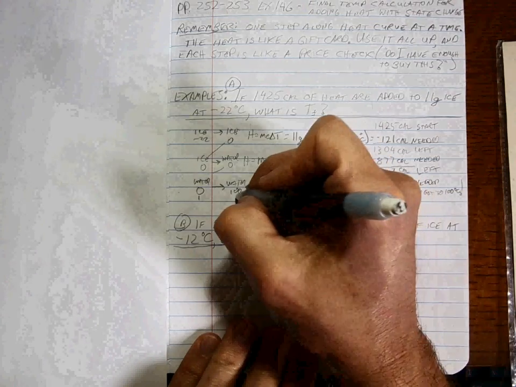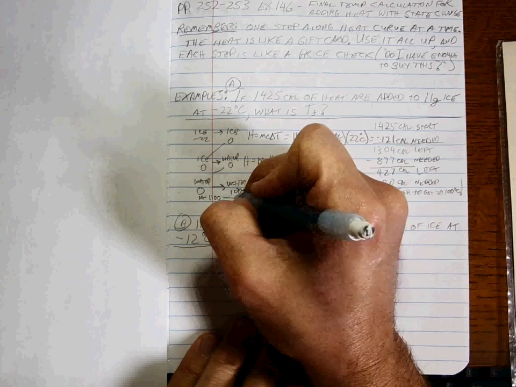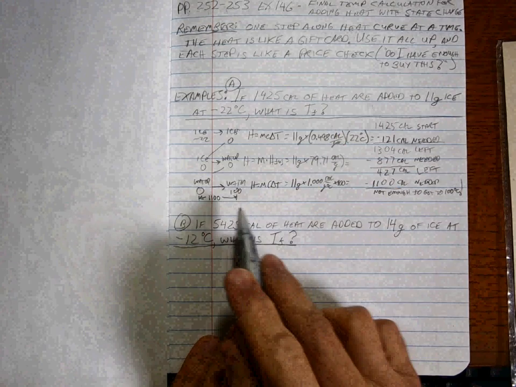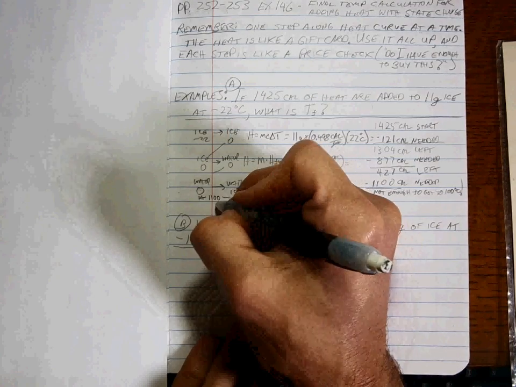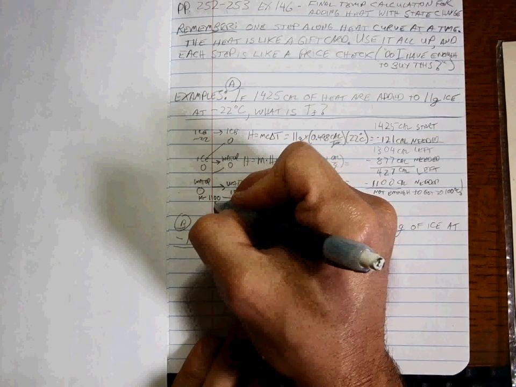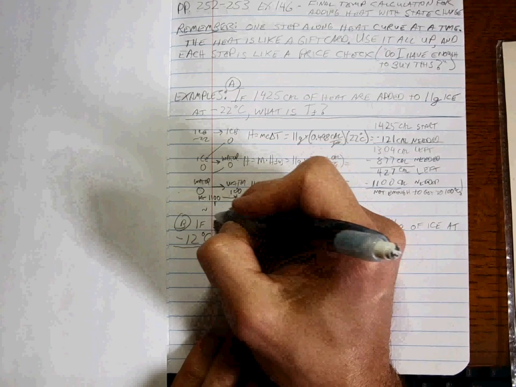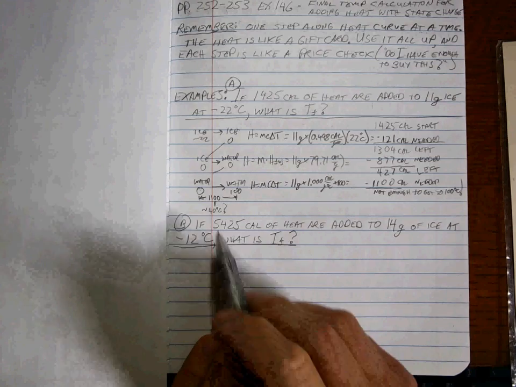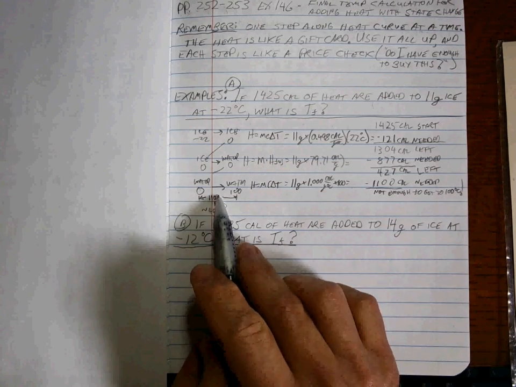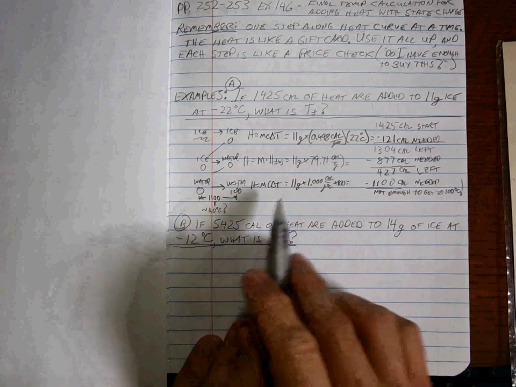If it takes 1,100 calories to get from 0 to 100, and we have 427, isn't that a little bit less than half, right? If it's a little bit less than half, maybe the final answer is going to be about, I don't know, maybe about 40 degrees. You with me? It would take 550 to be exactly halfway between 0 and 100. So that's sort of a way to estimate.